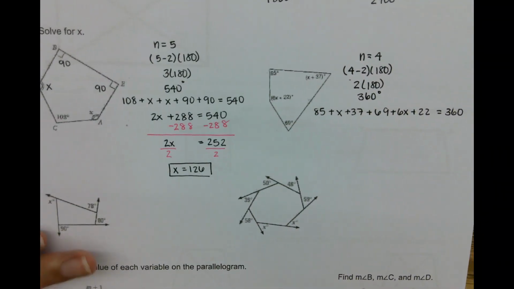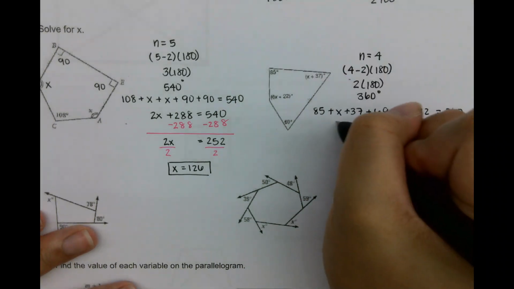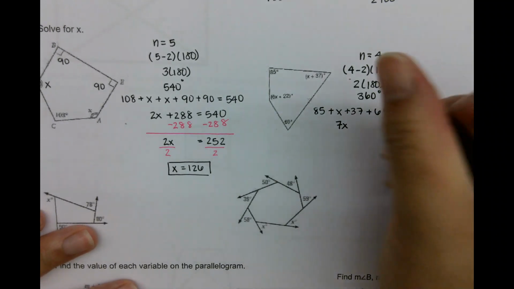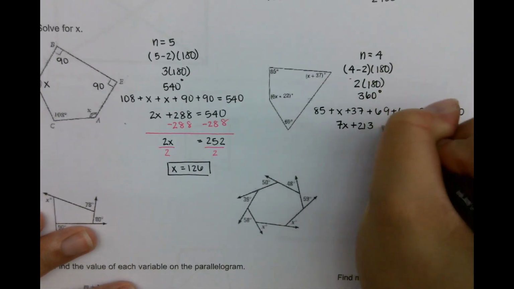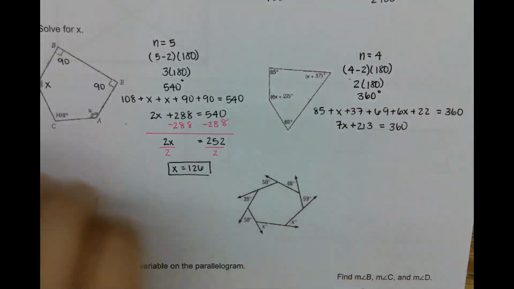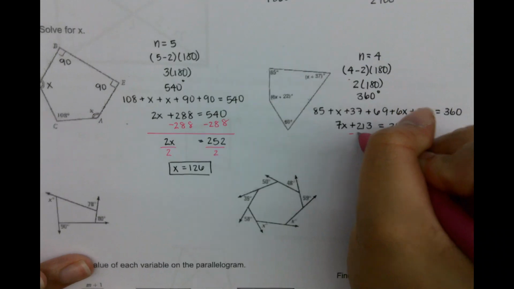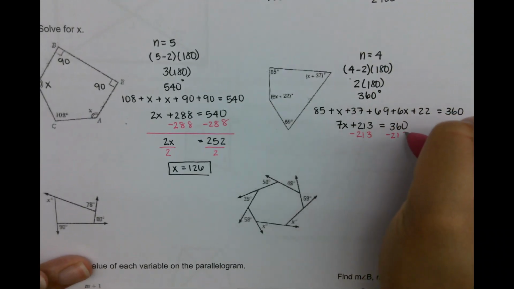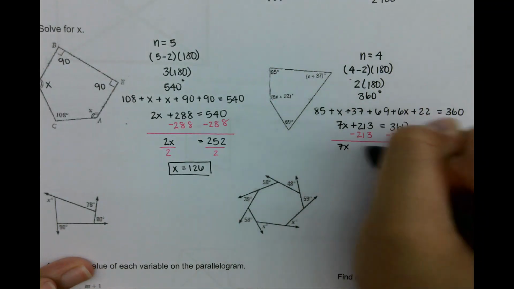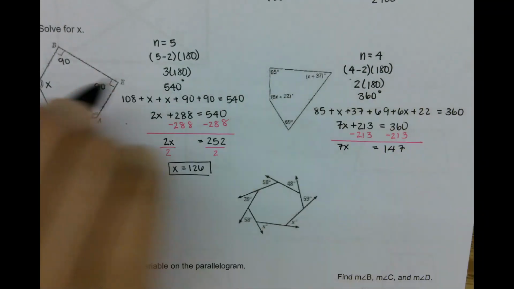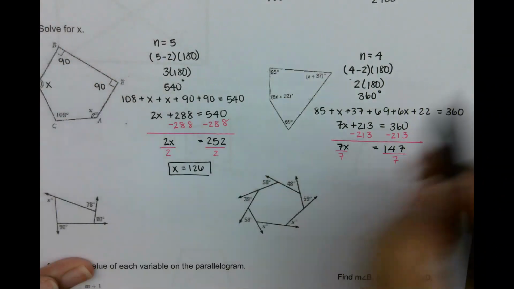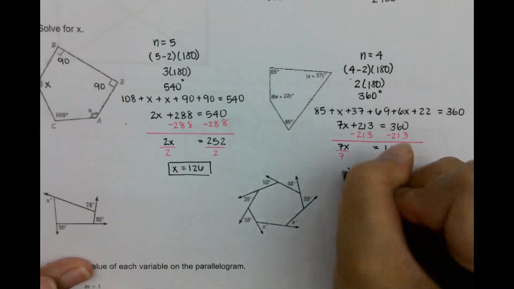Okay. So combining like terms, x plus 6x is 7x. 85 plus 37 plus 69 plus the 22 gives me 213. And again, it all totals to be 360 degrees because it's a quadrilateral, four-sided shape. Okay. Then I solve, subtract 213 on both sides. This gives me 7x equals 147. Divide by 7 on both sides since this is 7 times x, and I get x equals 21.